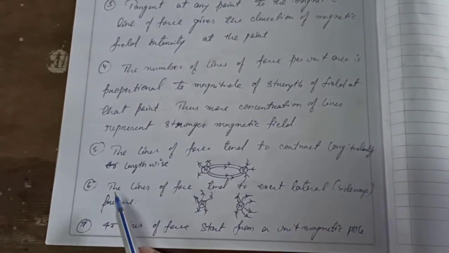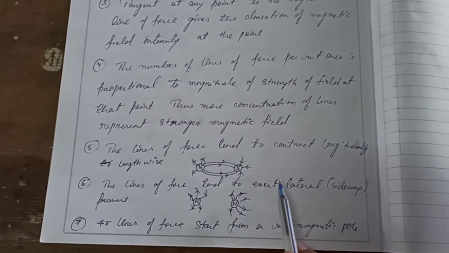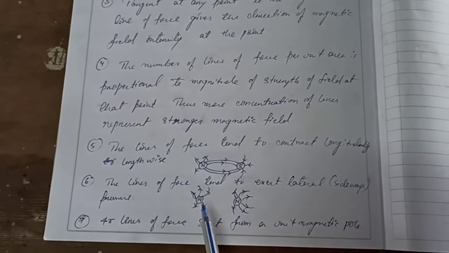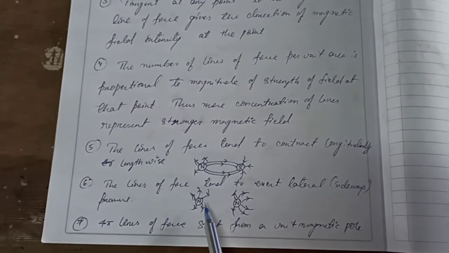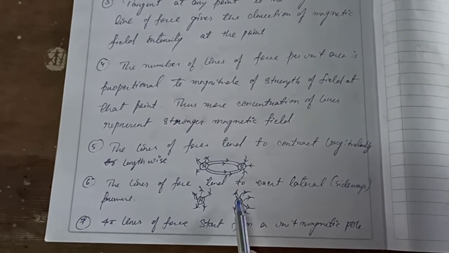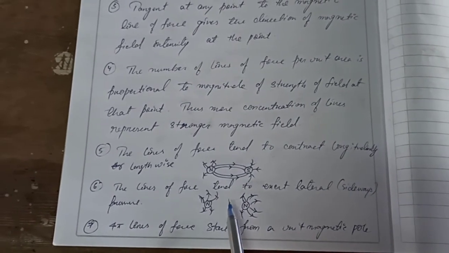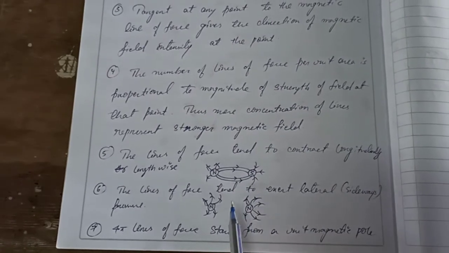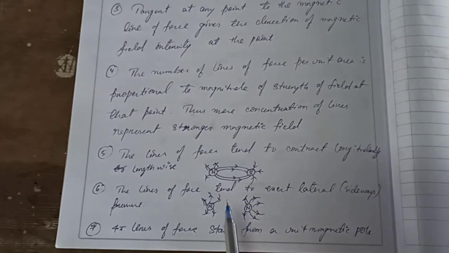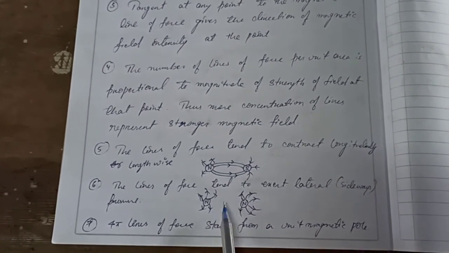The sixth point is that the lines of force tend to exert lateral or sidewise pressure. You can see from the diagram there are two north poles here, and when you bring them together, their lines of force try to exert sidewise pressure. Because of this property we can say that similar poles repel each other.